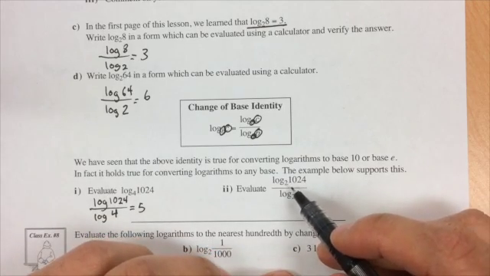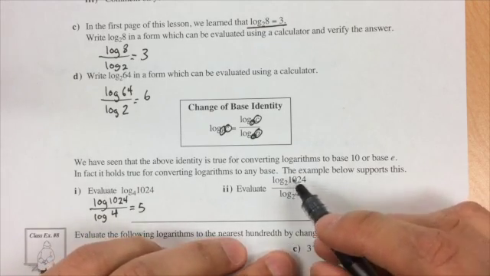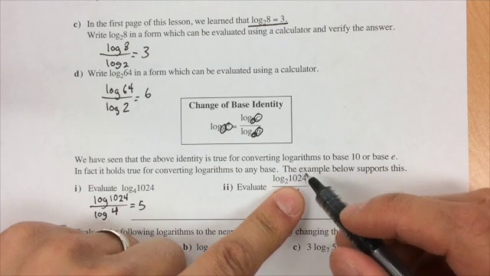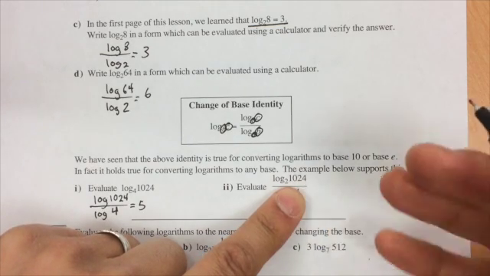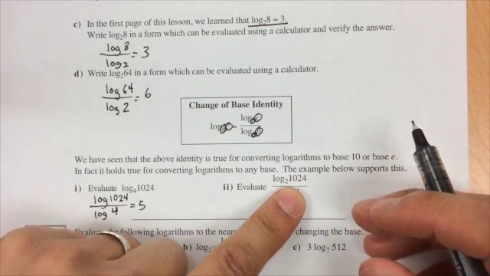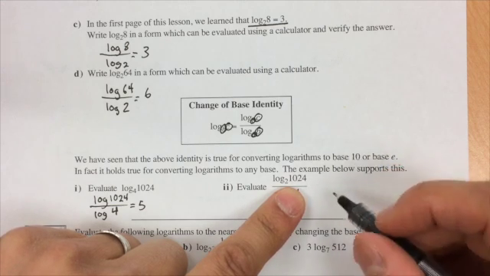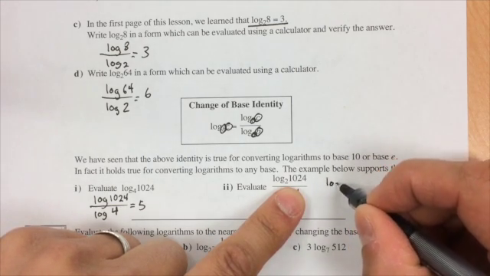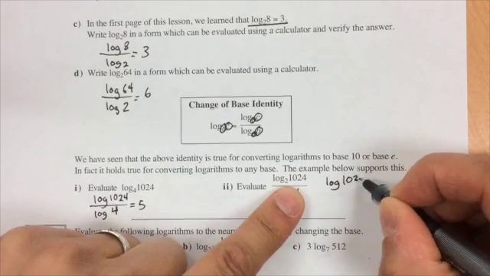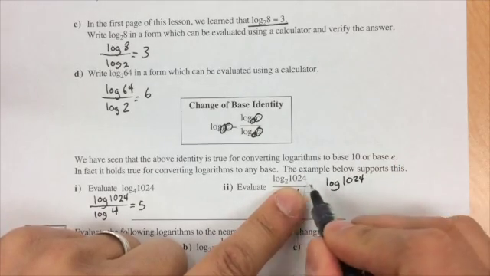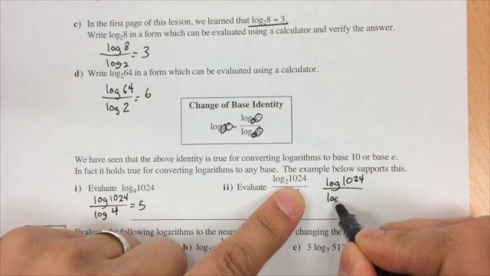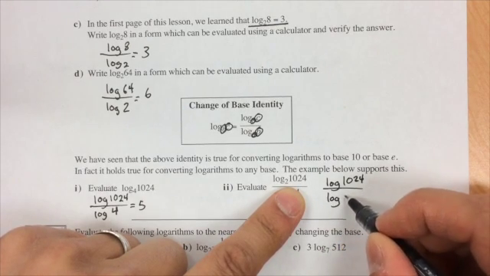If I have log base 2 of 1024, this is something that I would have to break down using my change of base identity, and express as log 1024, so log a of c, divided by log a of b.